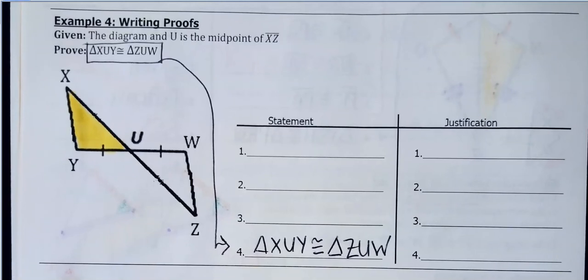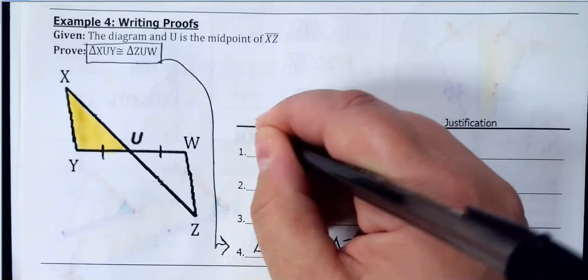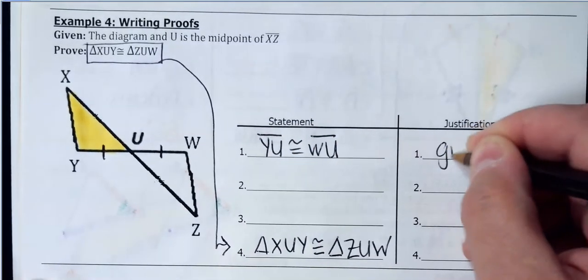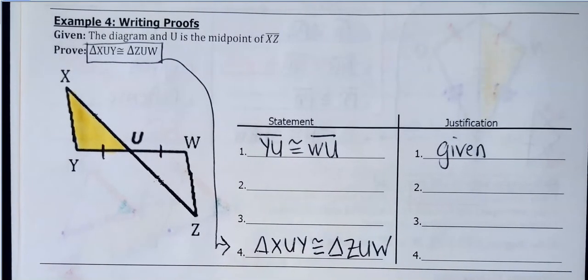Within the diagram, I do have one set of sides that's marked congruent just from the picture, and that would be YU and WU. So just given to us. Remember, when you do these line segments, I could turn the letters around and describe the same segment. That does not matter. So I wrote YU, if you wrote UY, that's the same thing. I wrote WU, if you wrote UW, same thing.